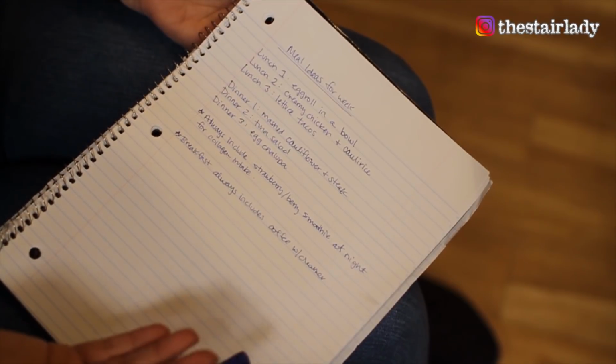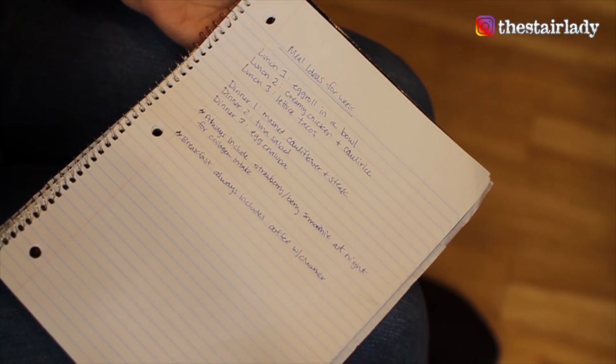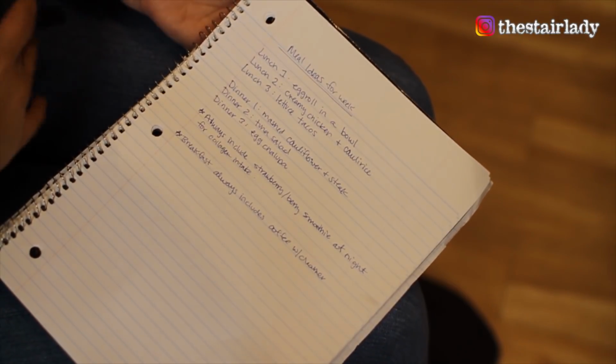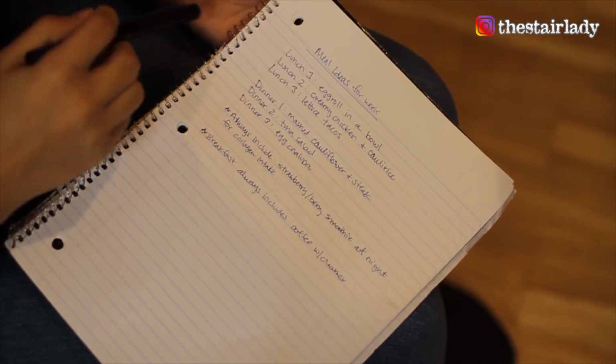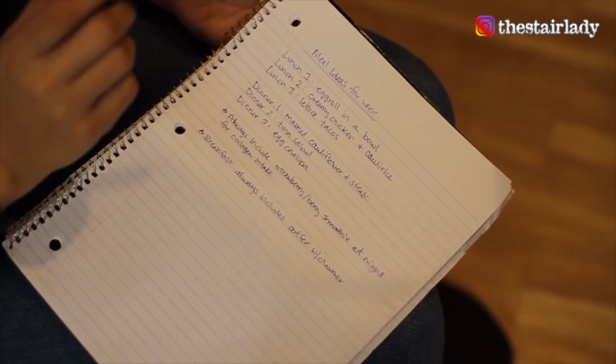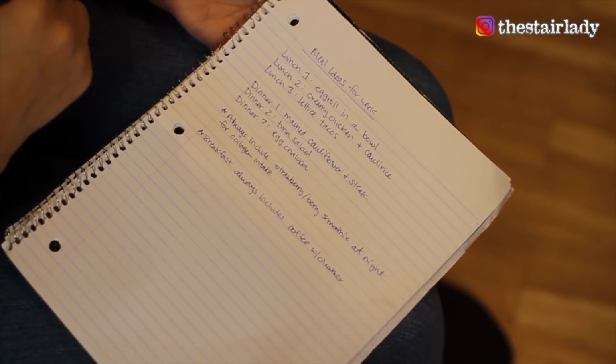So the first thing I like to do is ask my family what they want to eat for the week. My family, for the most part, eats what I eat, so I always tend to ask them to pick a couple of choices, and I add my own as well. So in this case, my daughter suggested egg roll in a bowl. I wanted creamy chicken and cauli rice, and my husband said lettuce tacos.